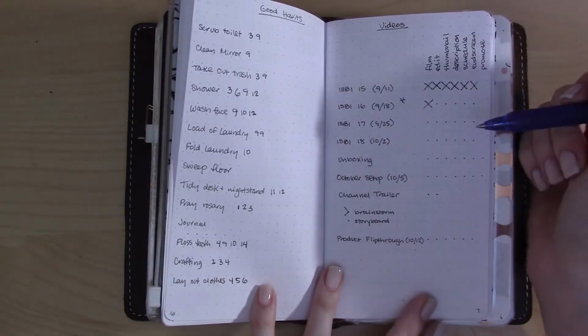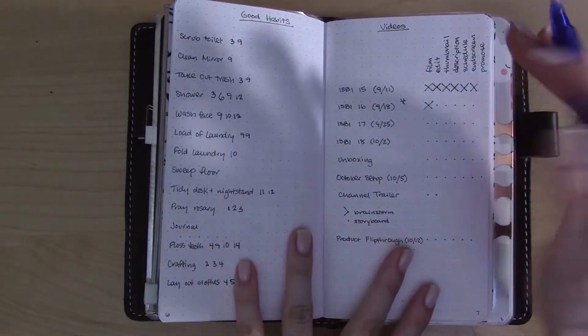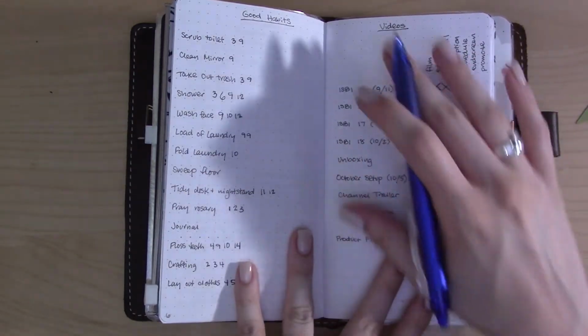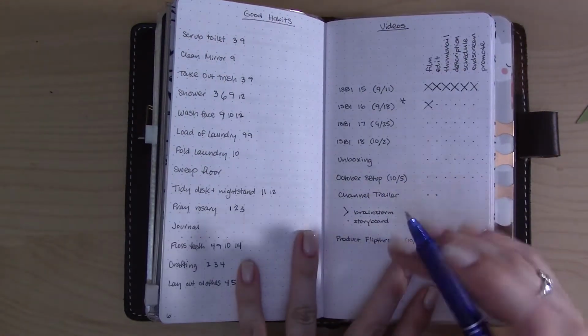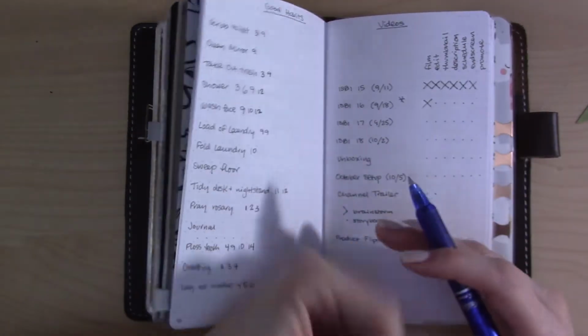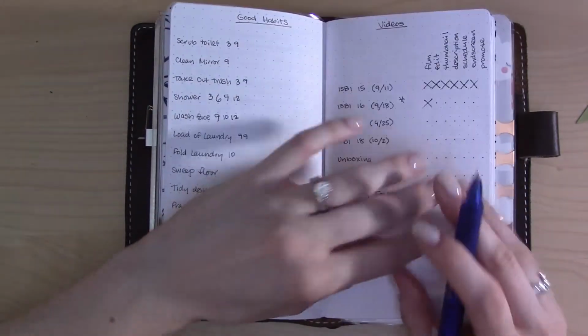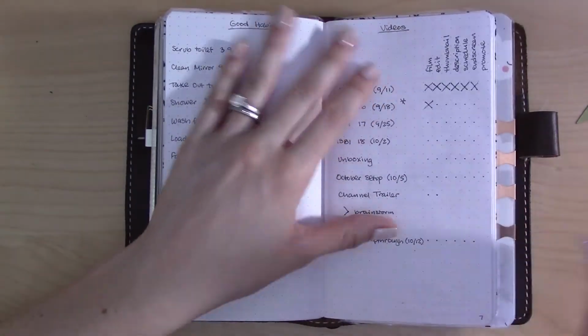Usually I do this in a weekly spread, and I think I'm going to move back to that at the end of this month. For this month, it works fine to have it all on one page because I'm not making as many videos. Well, I mean, I'm making more videos, obviously. I'm making a video every day, but that daily video isn't even going in my planner at all.